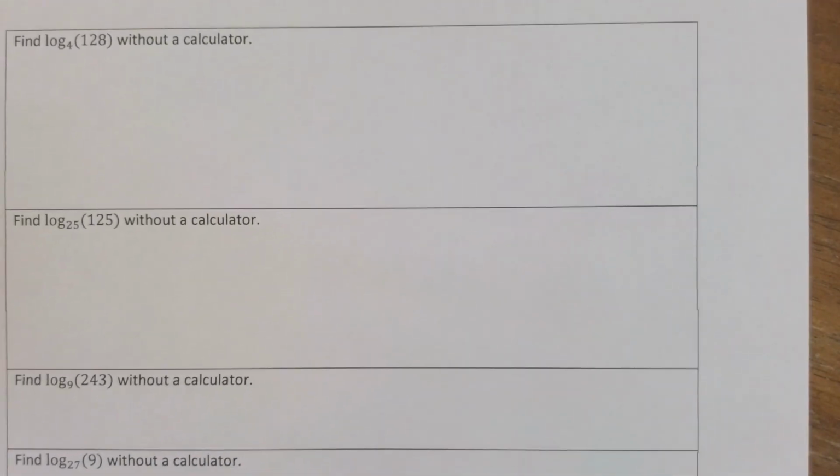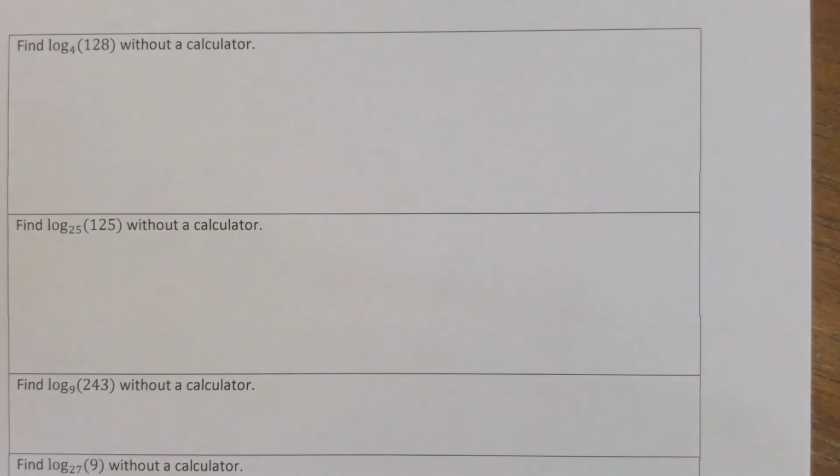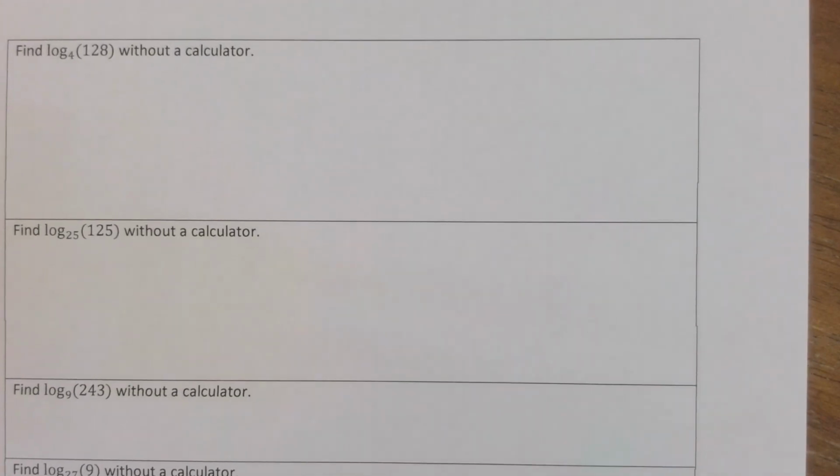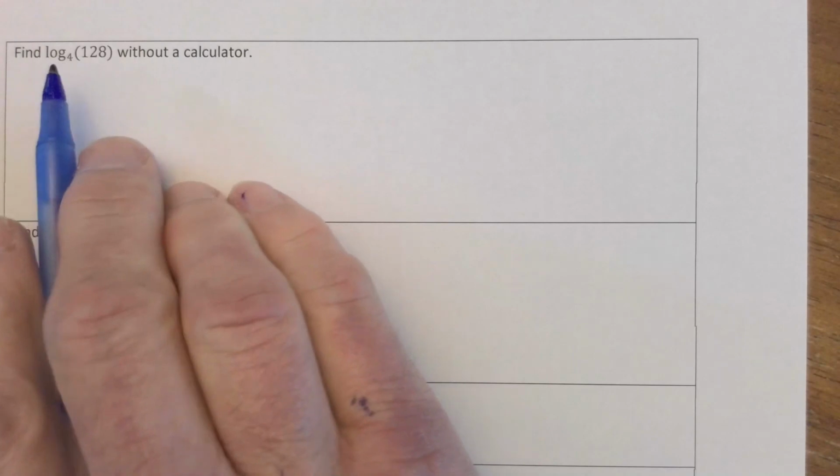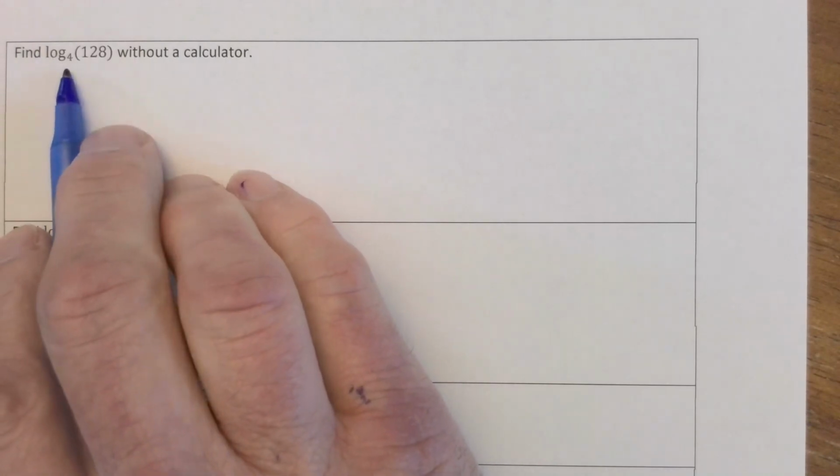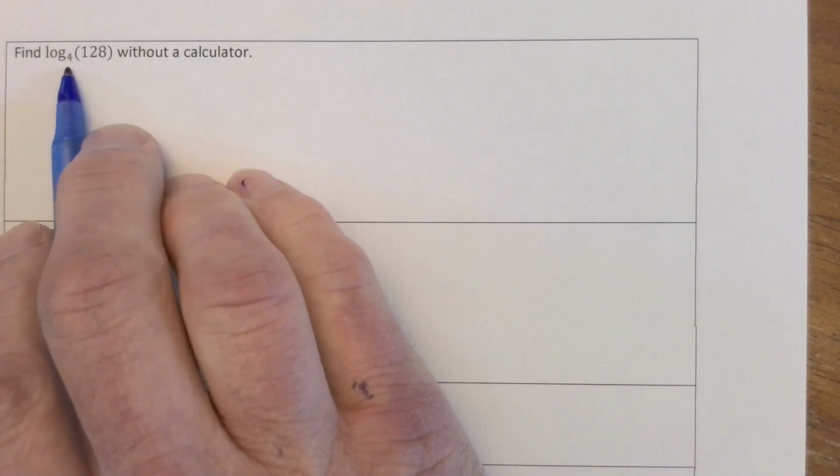Gee, I see we're over 30 minutes here. Okay, this is kind of a stunt: finding logs without a calculator that have seemingly nothing to do with base 4. In other words, if you take powers of 4, 4 to the third, for example, is 4 times 4 times 4, which is 64. 4 to the fourth is 256.